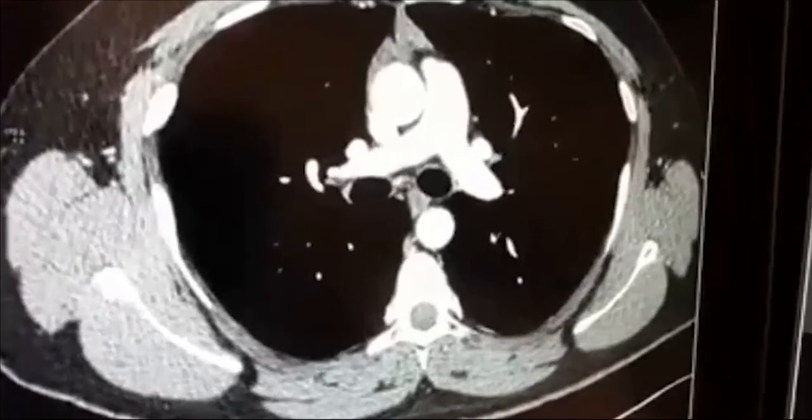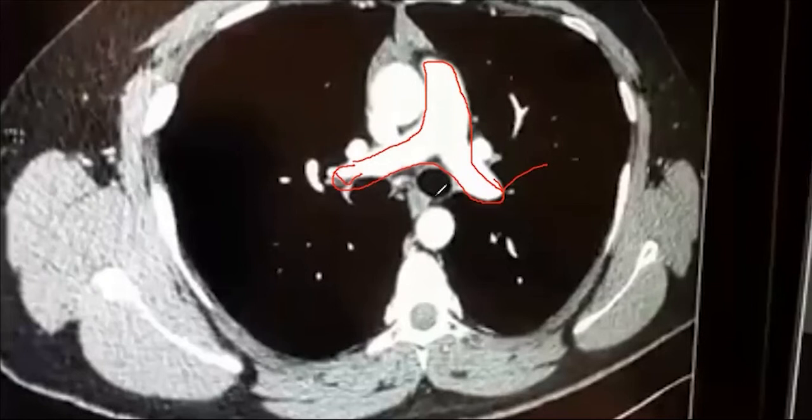Now this section is very important. Okay, so let me mark the structures. Here you can see the pulmonary trunk has already given its left and right branches. This is the left pulmonary artery, this is the right pulmonary artery, and this is again the ascending aorta, this is the descending aorta. So here you can see the trachea is already bifurcated into the left and the right main bronchus.